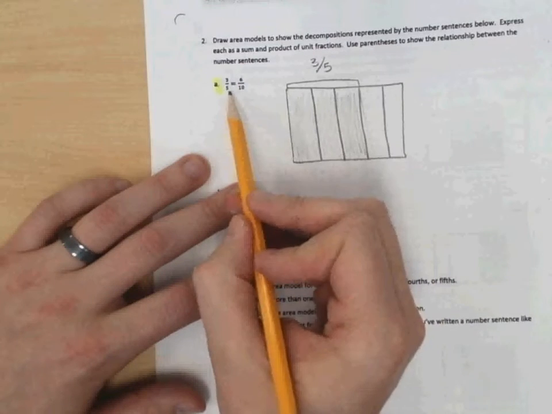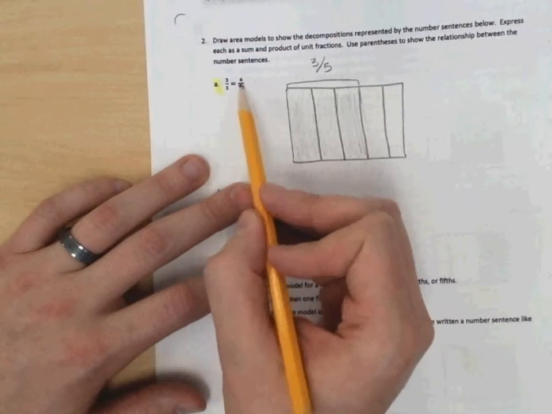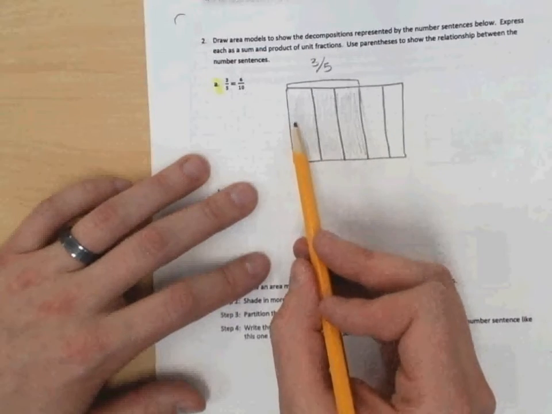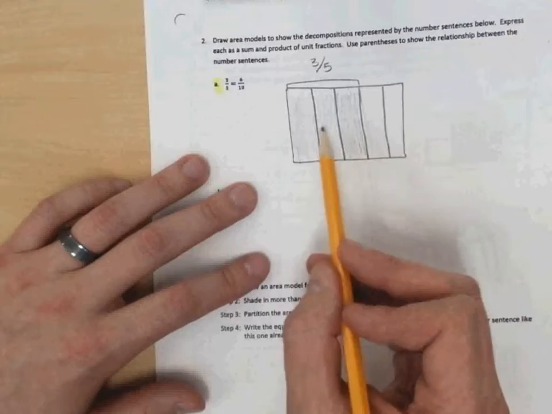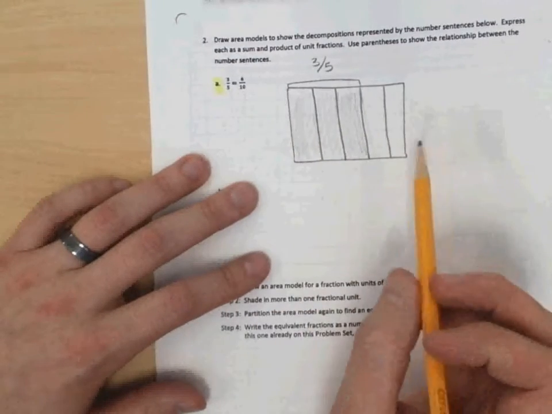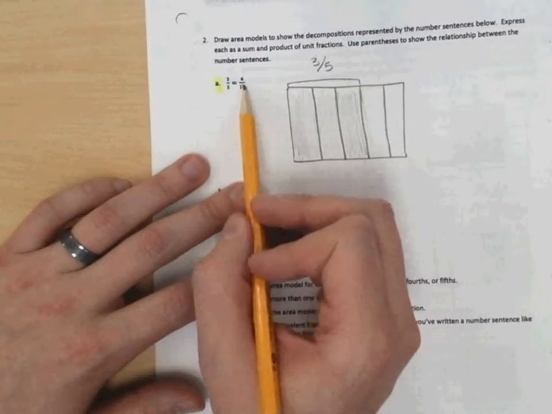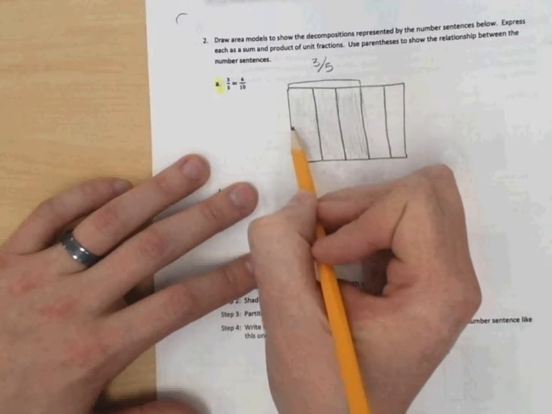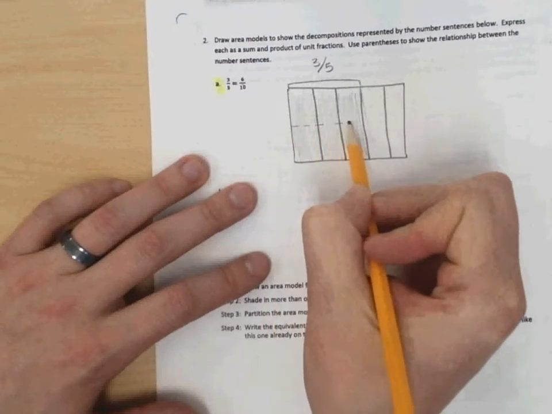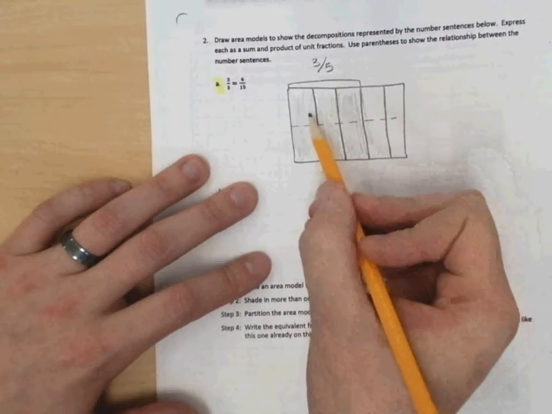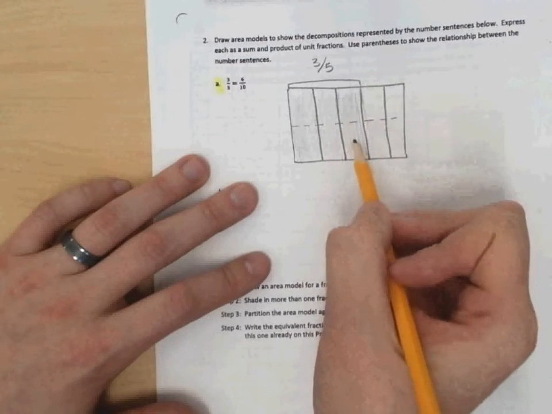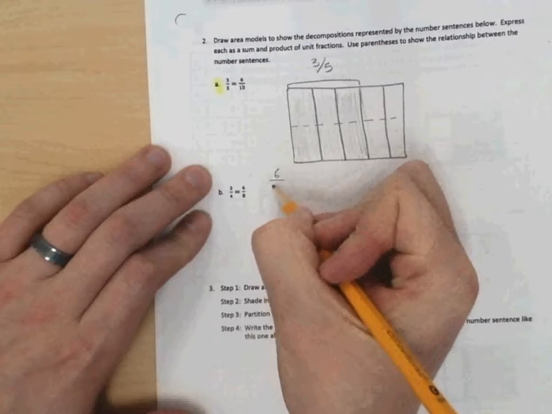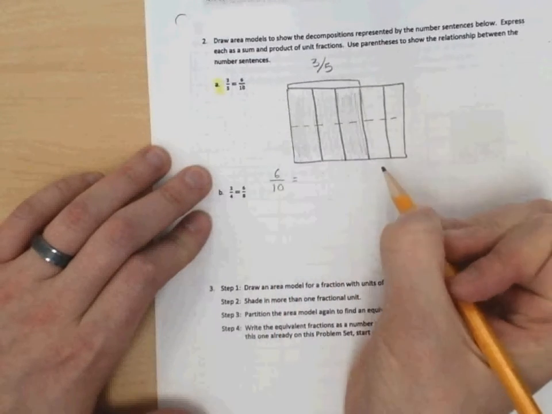Now they want us to show that 3/5 is equivalent, or the same as, 6/10. And so students have to decide how many times horizontally we need to cut this, into how many pieces, to end up with 6/10. Well, 3 times 2 is 6, and 5 times 2 is 10. So I need to cut each piece from 1 piece to 2. So I just need one horizontal cut to end up with 1, 2, 3, 4, 5, 6 out of 7, 8, 9, 10 pieces. So we have 6 shaded, 10 in the total.